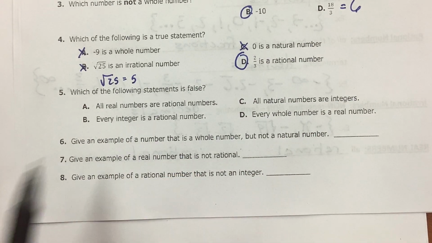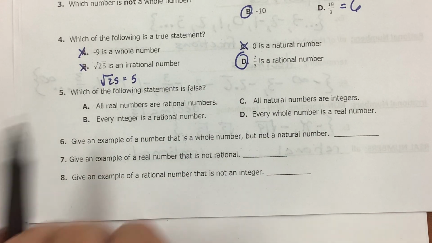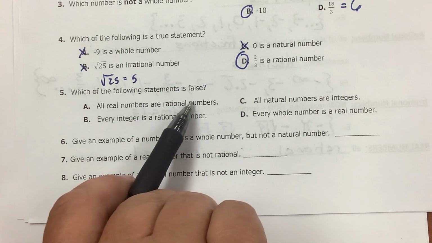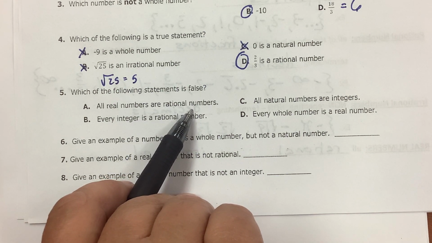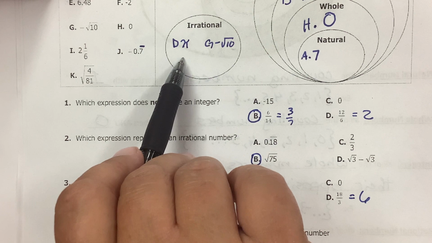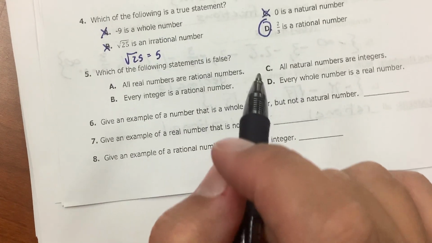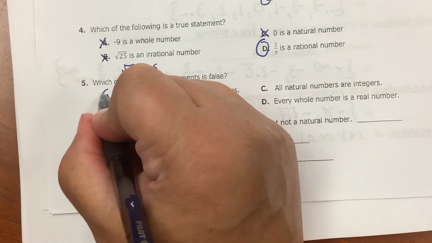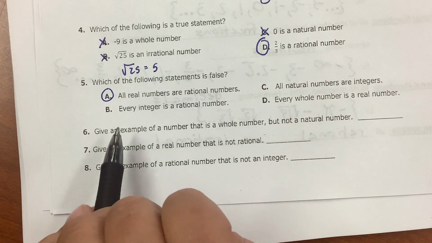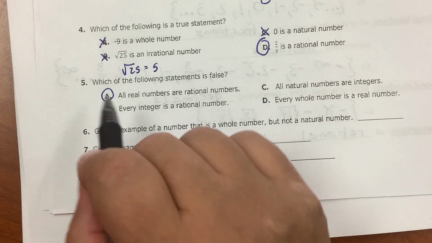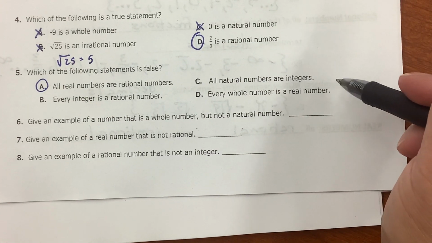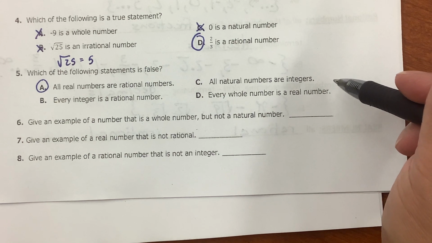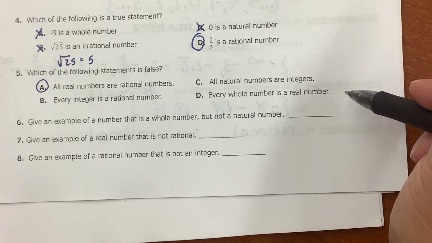Which of the following statements is false? All real numbers are rational numbers. No, that's not true at all. That's false. Because some real numbers are irrational. All of these are real. Some are irrational and some are rational. So not all real numbers are rational. That is a false statement. Every integer is a rational number. That's true. All natural numbers are integers. That's true too. Every whole number is a real number.